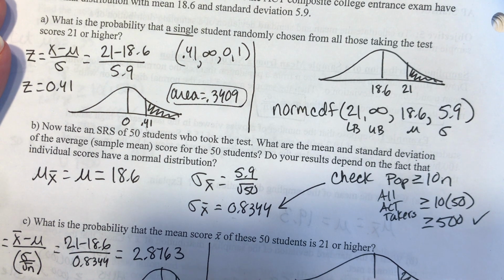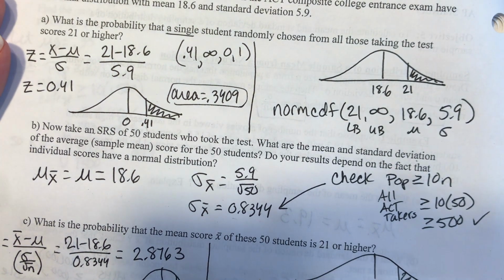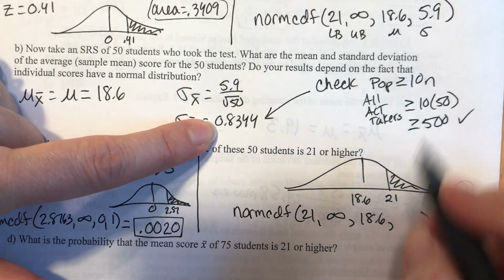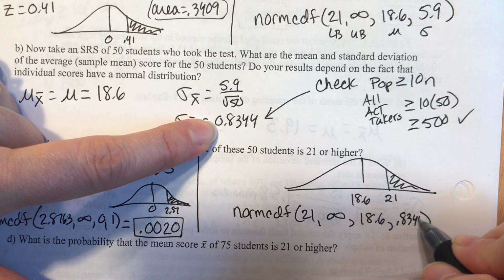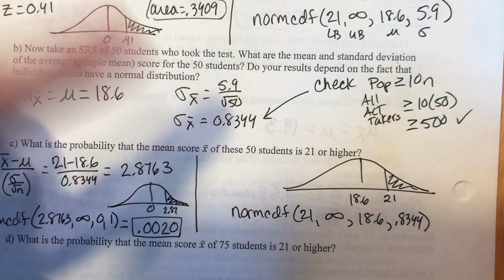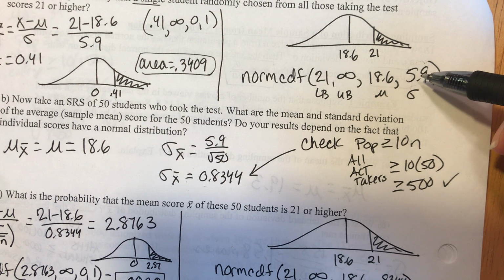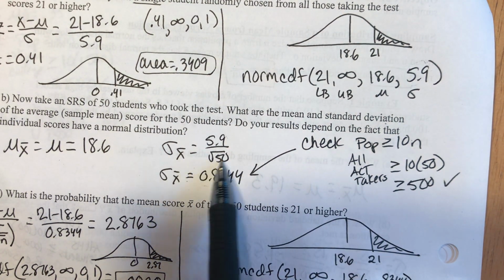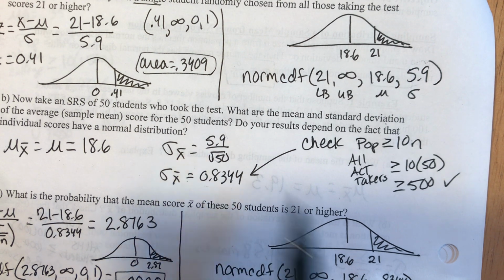The mean is 18.6, but the standard deviation is not the standard deviation from the problem. It's 0.8344. If you use the 5.9, then you never actually brought in the root 50, which we need to use. The root 50 makes the standard deviation be 0.8344, and you'll get an answer incredibly similar to this.